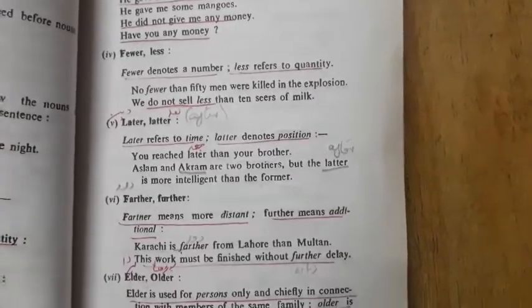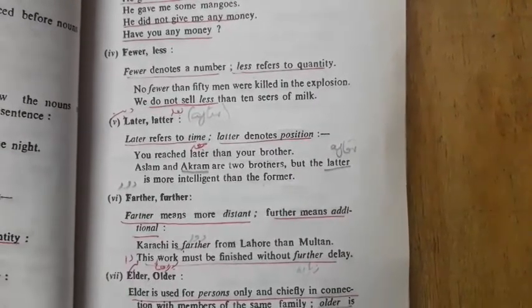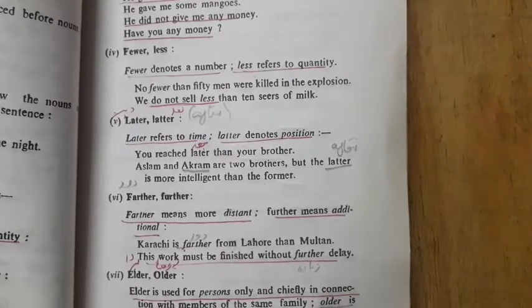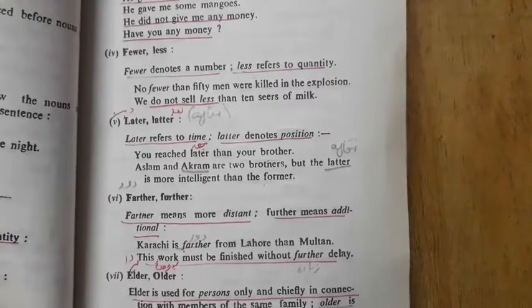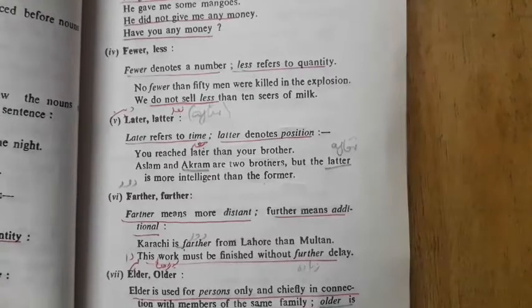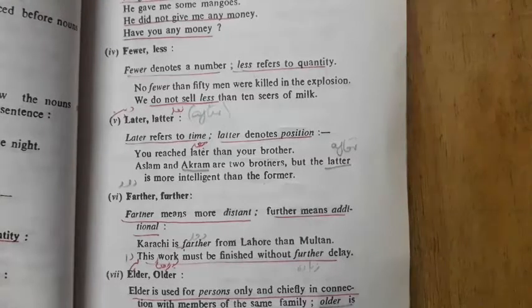Fewer and less. Fewer denotes number, like no fewer than 50 men were killed in the explosion, and less shows quantity. We do not sell less than 10 seers of milk. Later and latter. Later refers to time. You reached later than your brother.